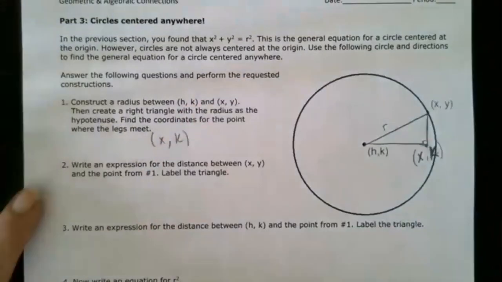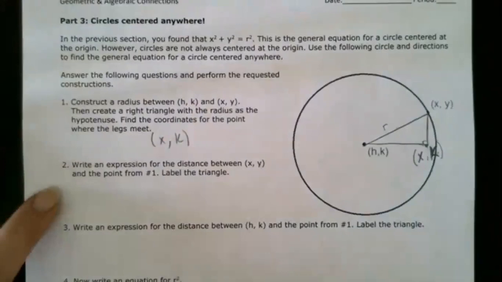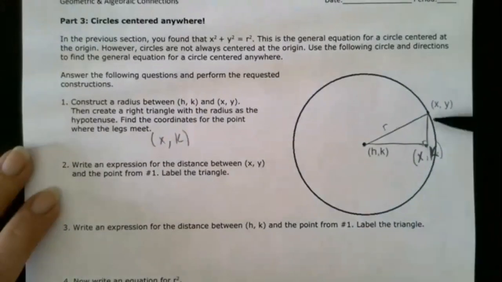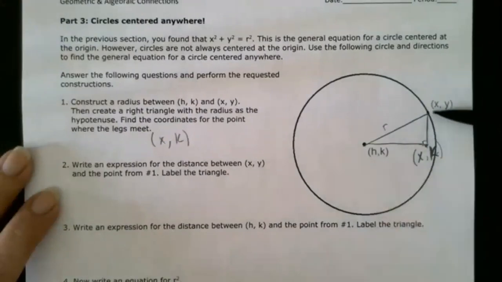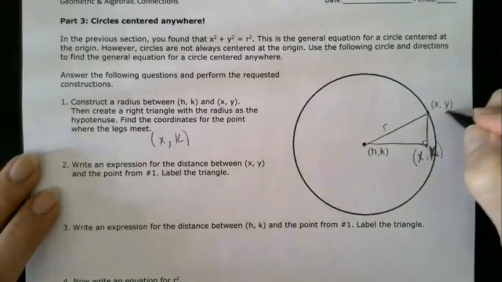So then number two, we're going to write an expression for the distance between the point X, Y, which is on the circle, and that point from number one. So it only changes in the vertical direction, because that X, Y on the circle has a Y value of Y, and then the one below it has a Y value of K. So I just need to subtract those. We always do the big one minus the small one.